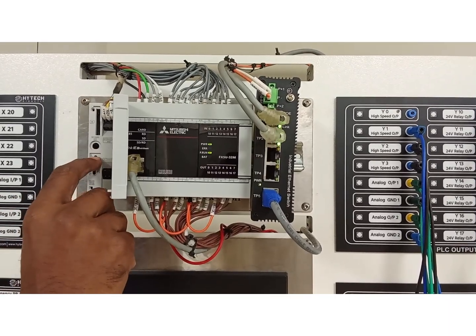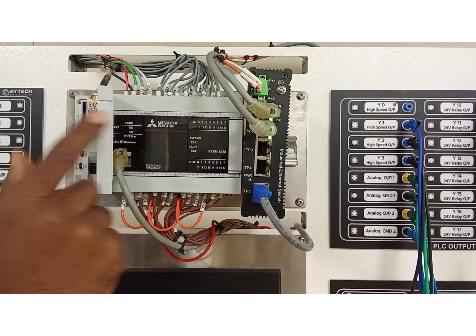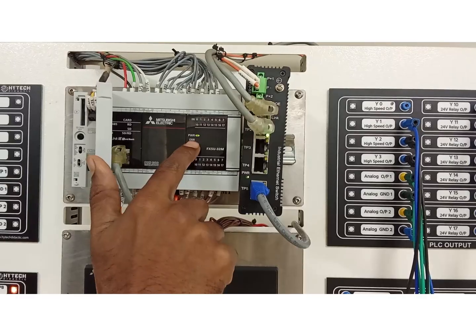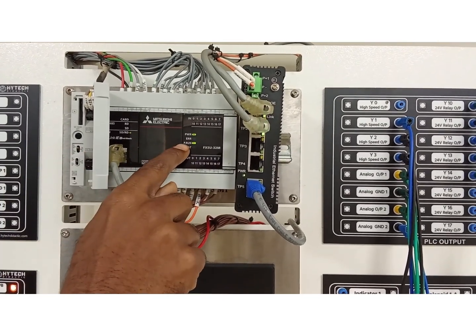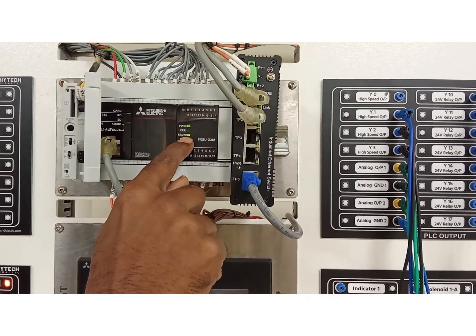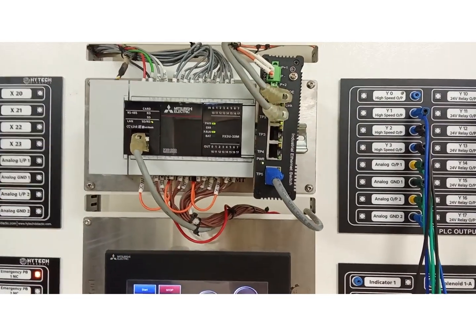First we have to pull it down. Then, once it shows an error, it will stop. Afterwards we have to push this button up so that it starts P RUN, meaning program run. So our program is transferred to the PLC.